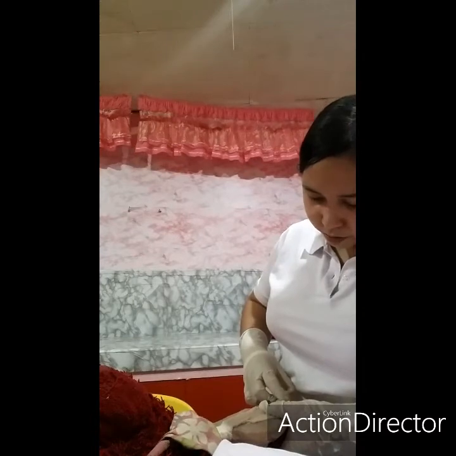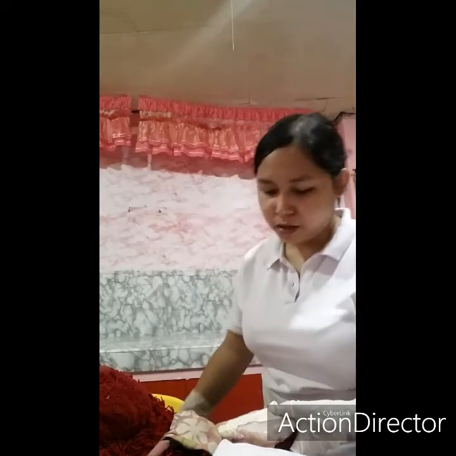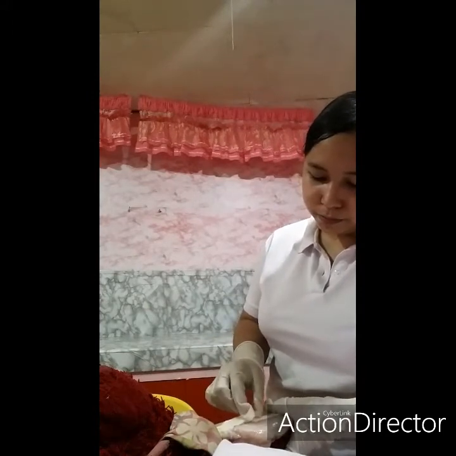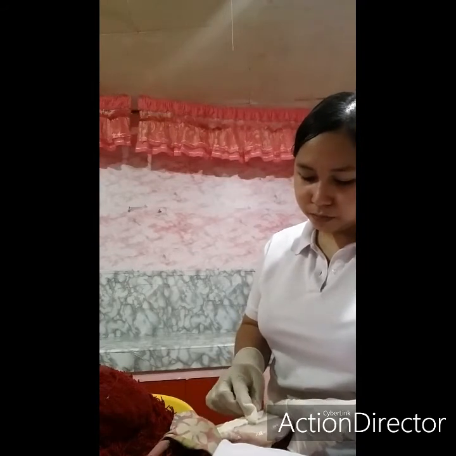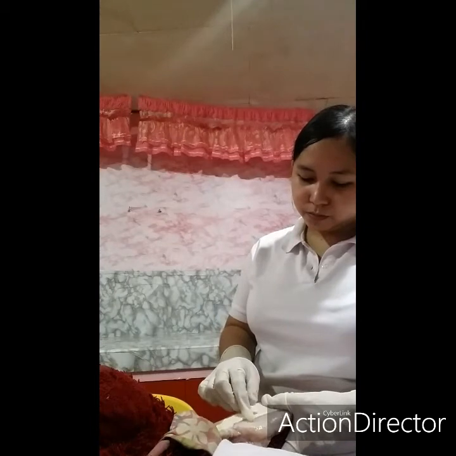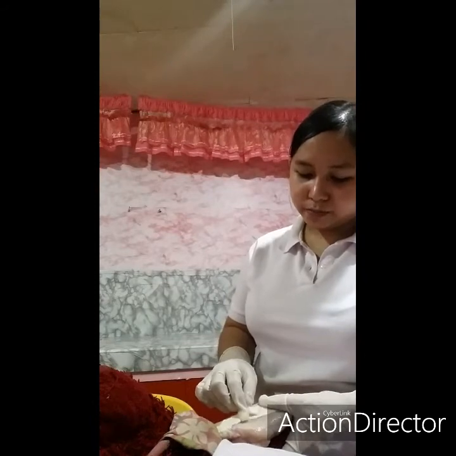Then aspirate. Then remove the needle and put a dry cotton, without massaging the area where we injected.